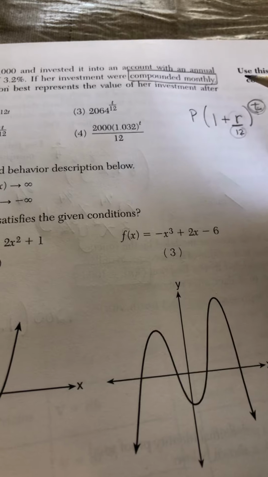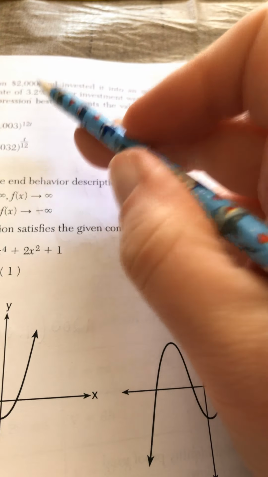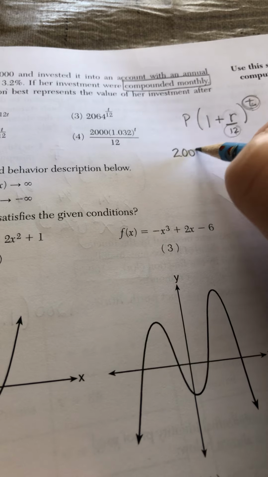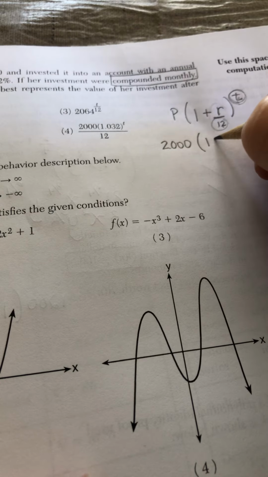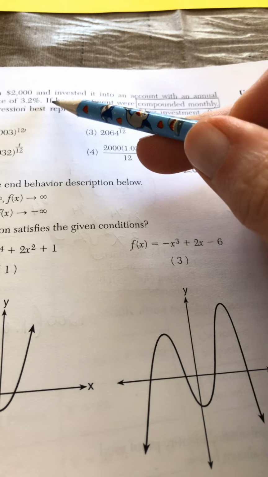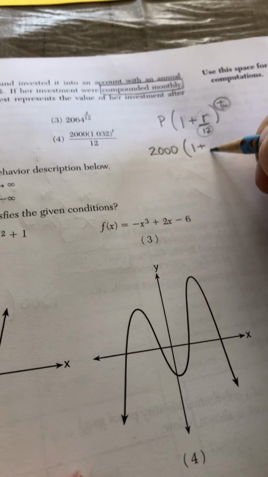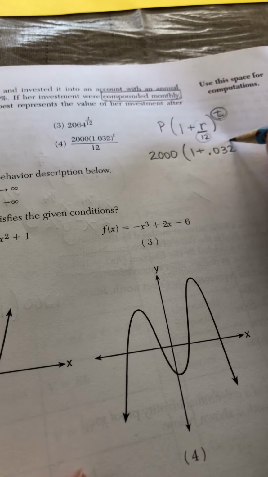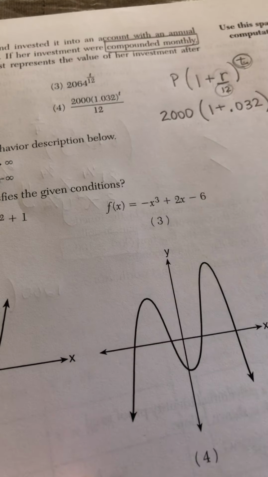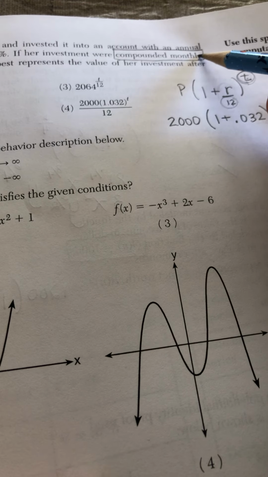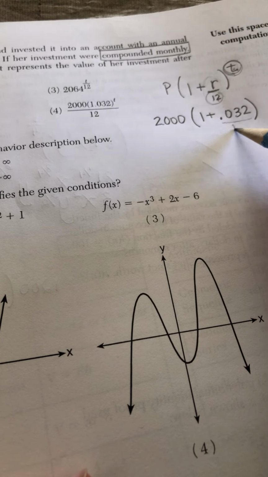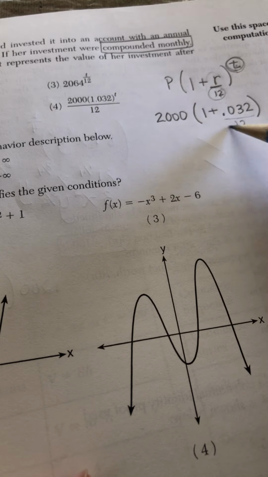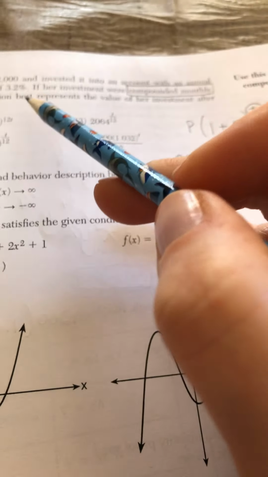So I'm going to start out using basic Algebra 1 ideas. She started with $2,000. That goes here. All right. 1, we're taking 100% of that money and we are increasing it by 3.2%. We have to move that decimal 2 places to create that percentage. She's investing it monthly. So usually if we're doing it monthly, we would take that percentage and give that out 12 times monthly. Okay, but here's where they get us.